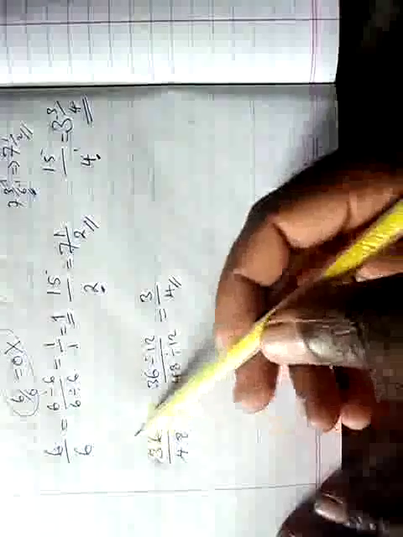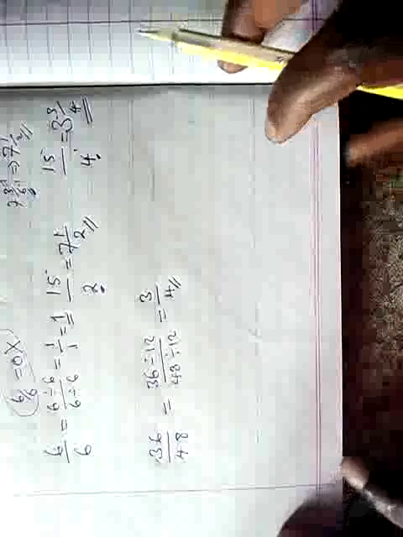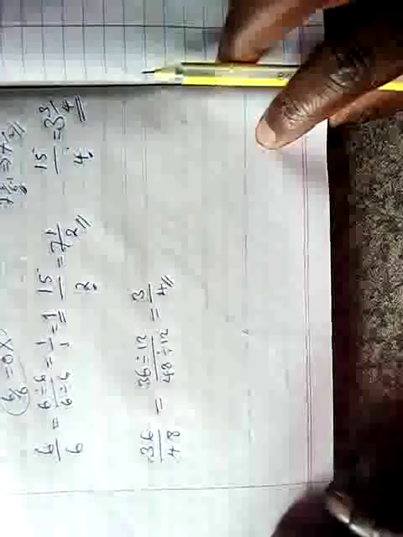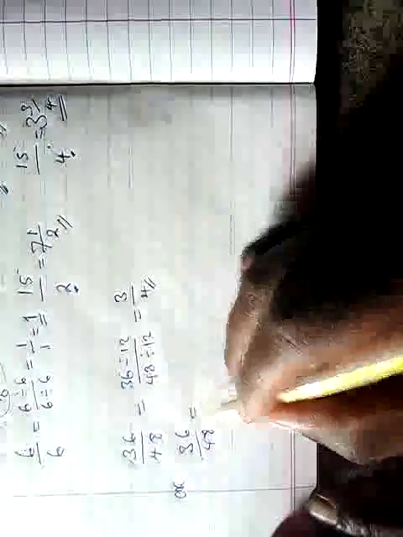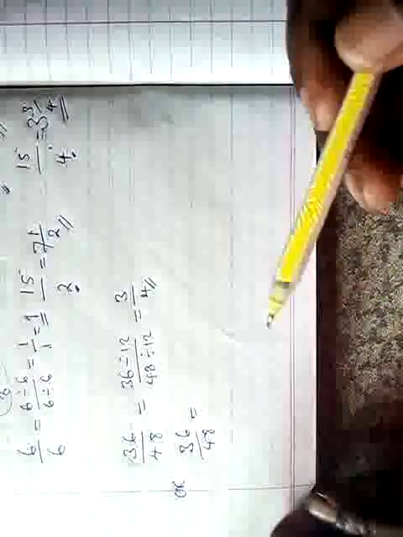Now these numbers are big. Suppose you didn't know what to do with these numbers, you didn't know that 12 can go into both numbers. What do you do? So we have 36 over 48. So what do you do here now? You find a smaller number that you can deal with.